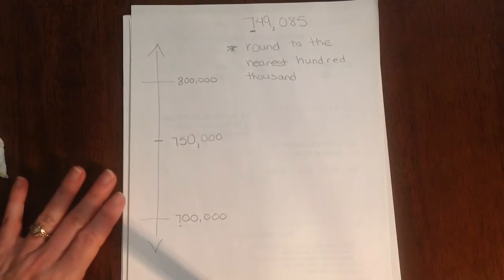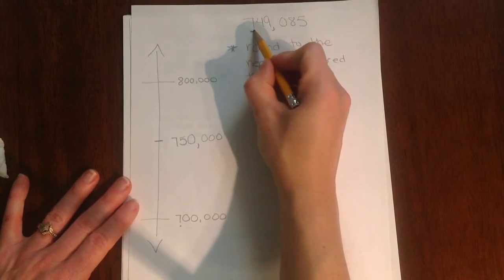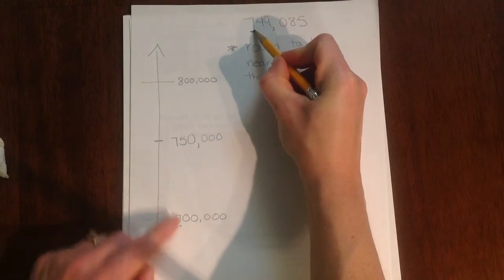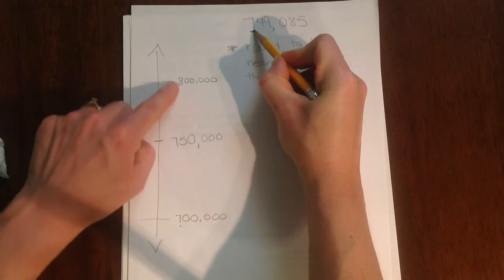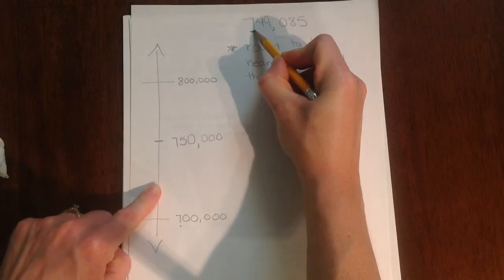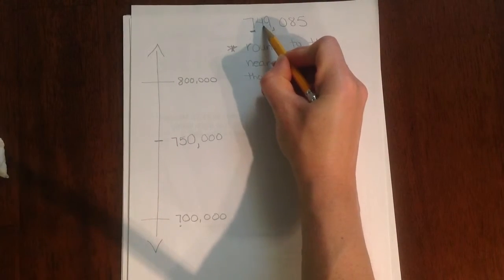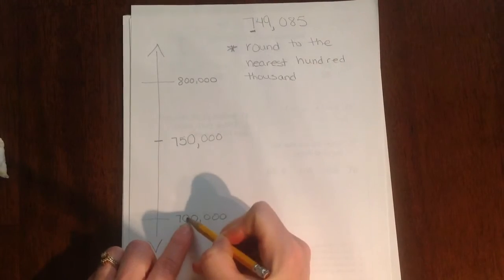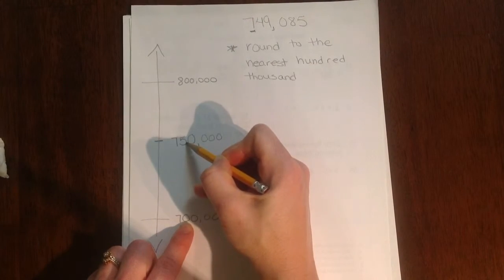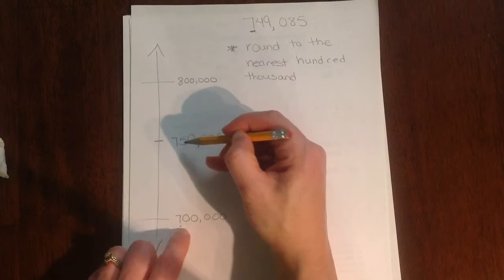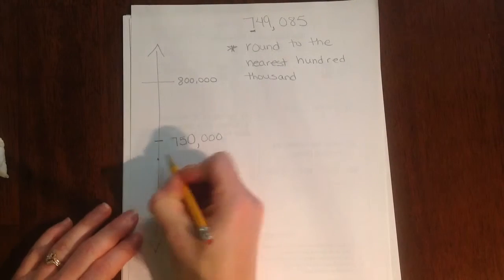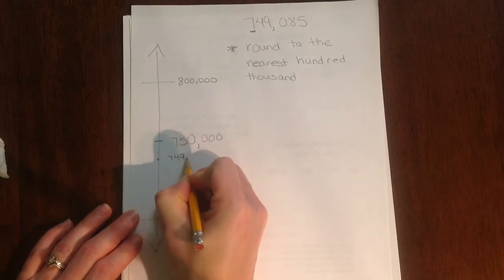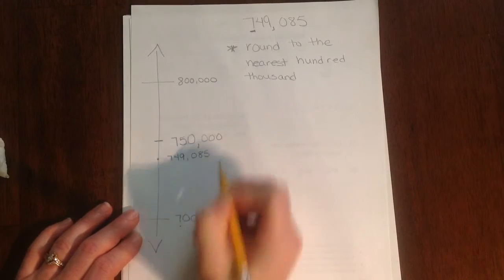All right, what you should have come up with is that I have a 7 in the 100,000s place, so it obviously belongs on this chart. I have a 4 in the 10,000s place. 0 10,000s, 5 10,000s. Does 4 fall between them? Well, yes it does. 749,085.